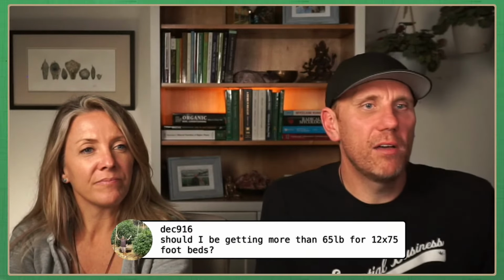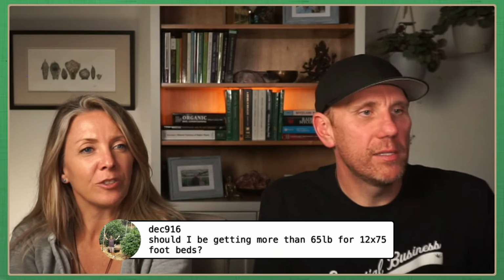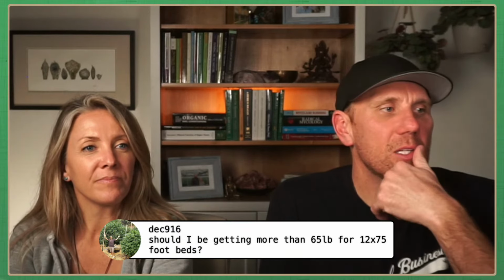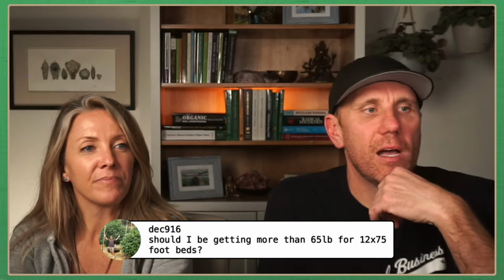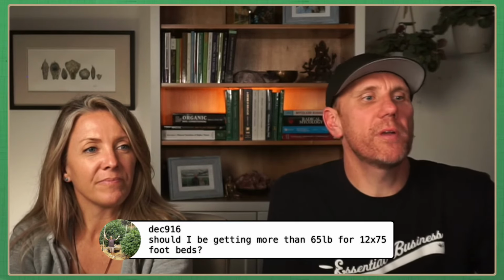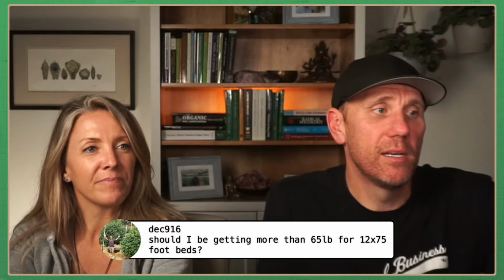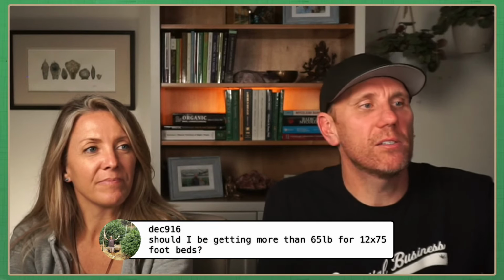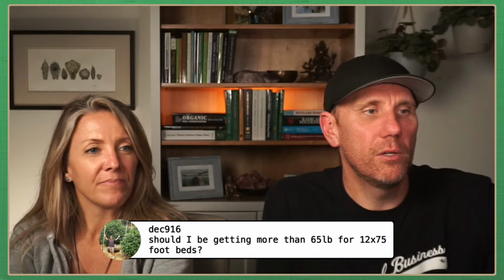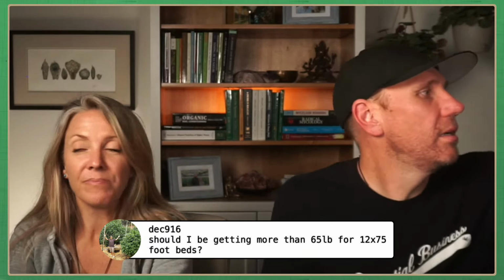Let's see. Should I be getting more than 65 pounds for 12 75-foot beds? Well, so I would break that into square footage. It sounds like that's a greenhouse. Please chime in the comments if that is a greenhouse and just explain the rough square footage of those greenhouses. If there's 12 75-foot beds, I would think that's got to be close to 5,000 square feet of cultivation space, probably a 3,500 square foot greenhouse.